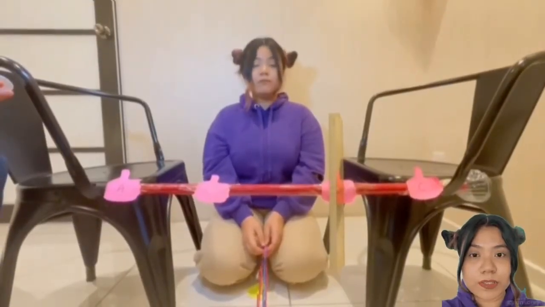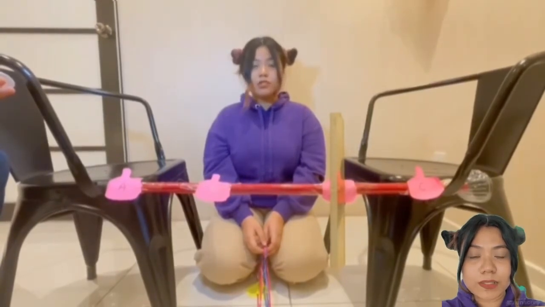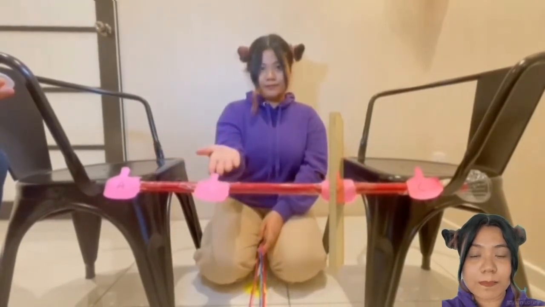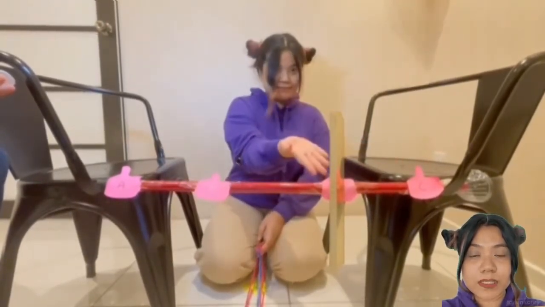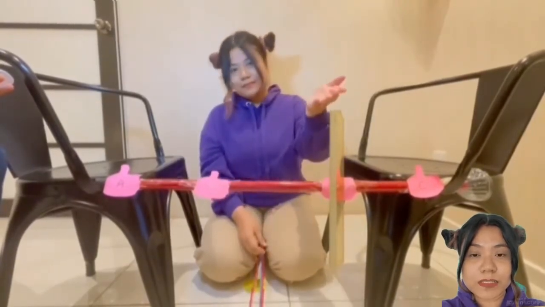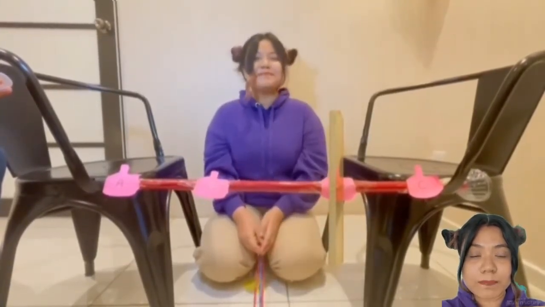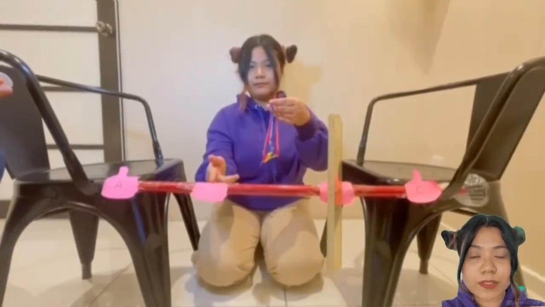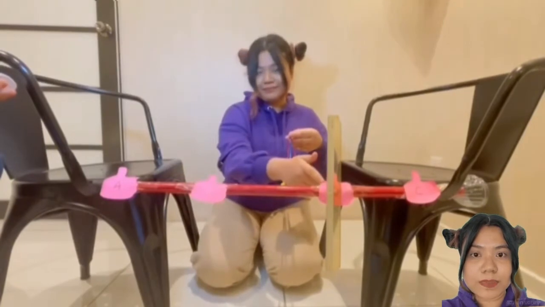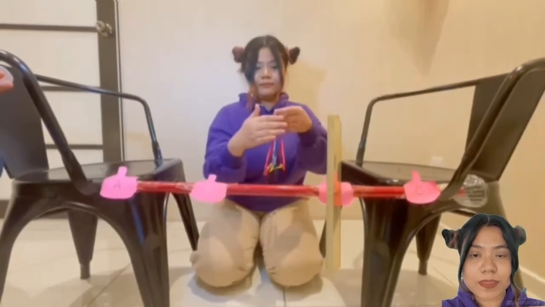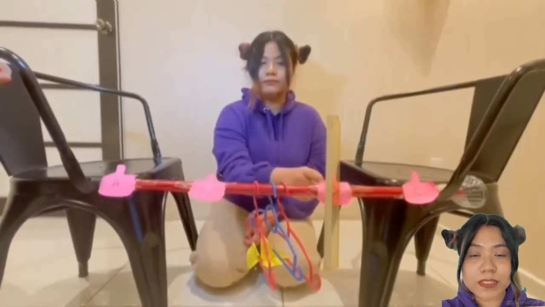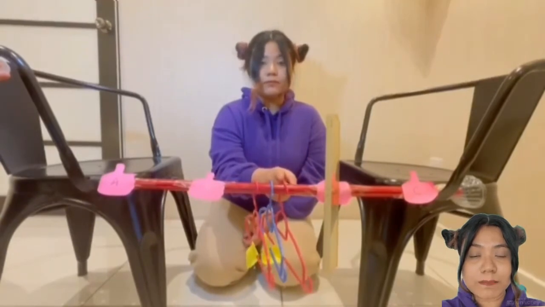For the experiment on bending moment due to uniform distributed load, this is the setup. Point A, point B, point C, and point D. Section XX is located at point D. After that, we will put three loads of the same mass between point B and point D, and the distance between the loads must be the same. Then, we will measure the distance from point D to the load and we will get the bending moment.